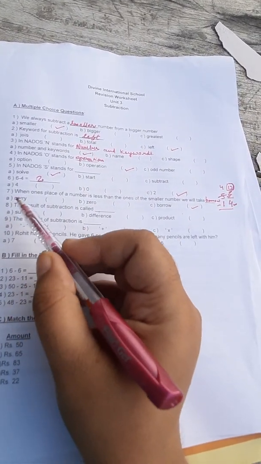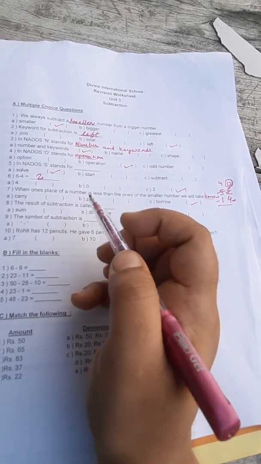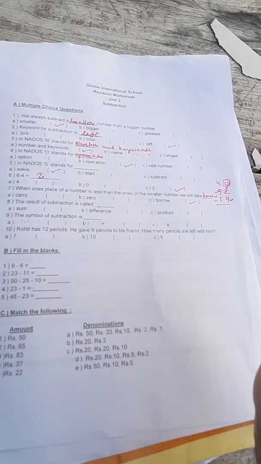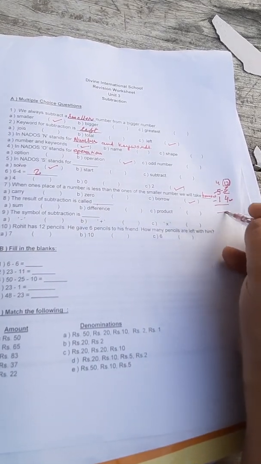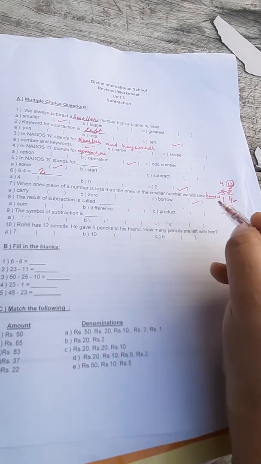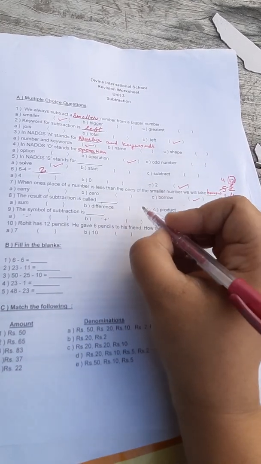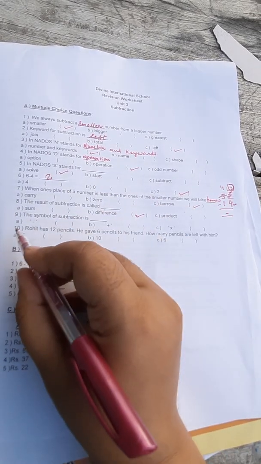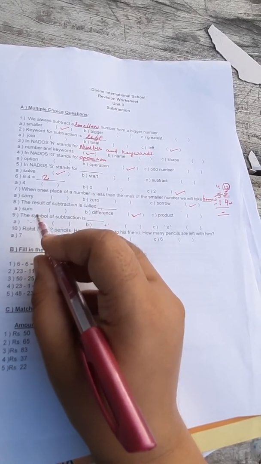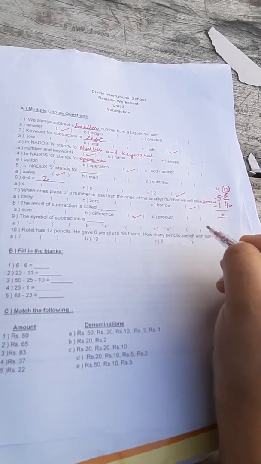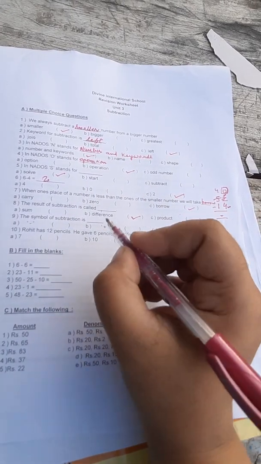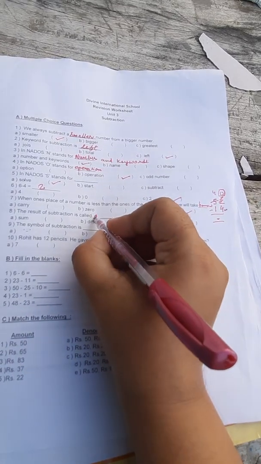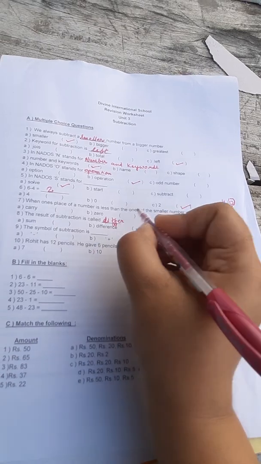Next, eighth question. The result of subtraction is called. What do we call the result of the subtraction? Means when we subtract, which answer will come here? What do we call it? We call it the difference. Sum is the answer of addition and product is the answer of multiplication. So we call the answer of subtraction the difference.